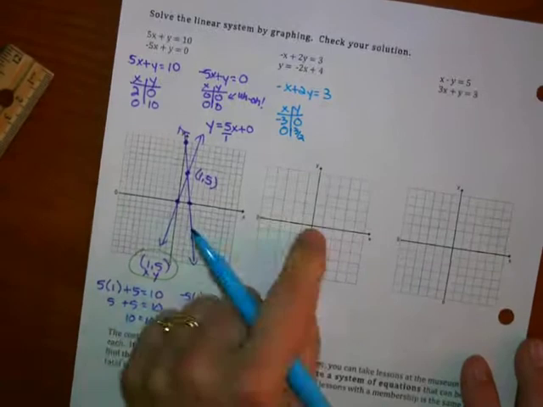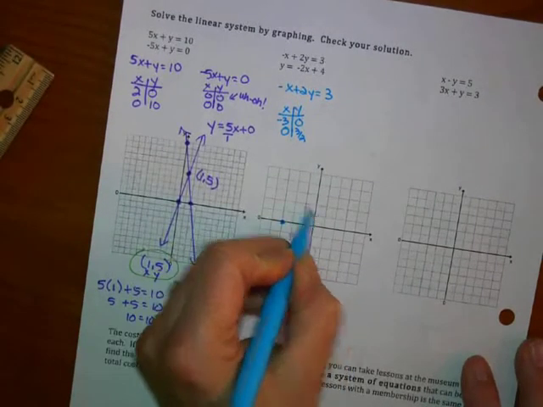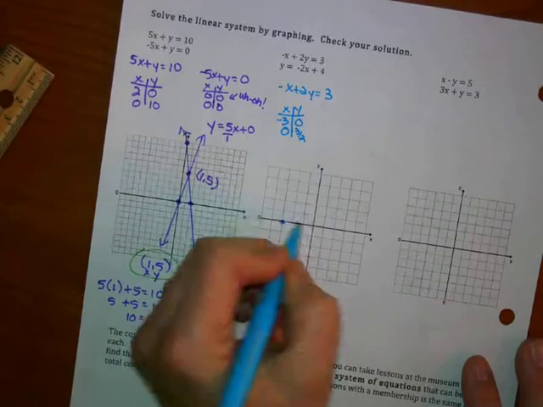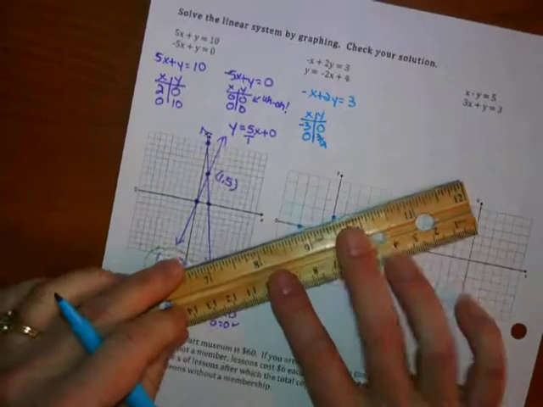Okay, so I can go ahead and plot that one. Negative 3, 0. Over 0, this is the same as 1 1/2. So over 0, up 1 1/2, and I'm going to connect those.